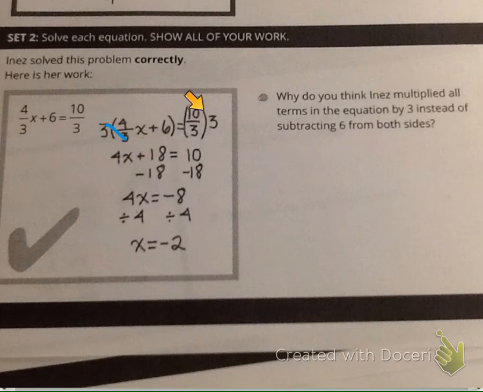And over here, if you do 10/3 times 3, it gets rid of the denominator. So now this isn't a fraction anymore. This cancels. And all I have left is 10. Now I have a problem that's an equation with no fractions, and it's a lot easier to solve. Okay, so I need the x by itself. Always get rid of addition and subtraction first. So she subtracted 18 on both sides. That gave her 4x equals negative 8. Then to get rid of the times 4, she's dividing by 4 here, and x is equal to -2.